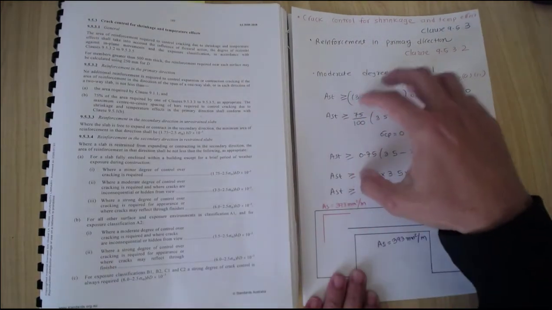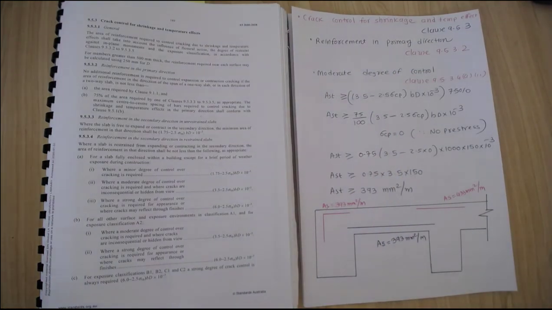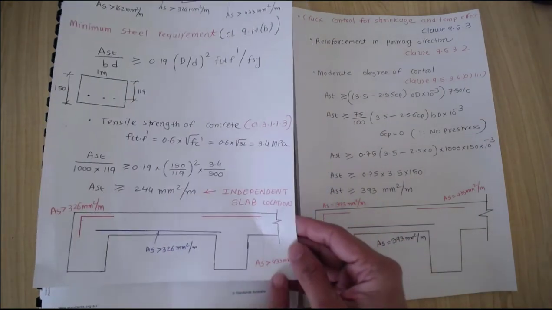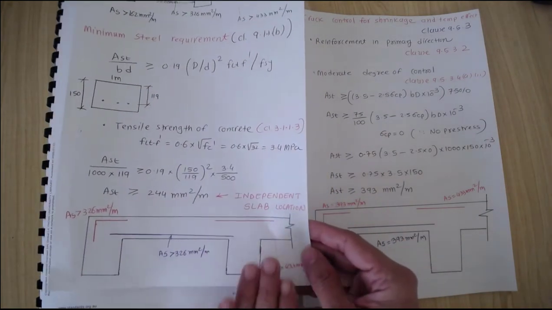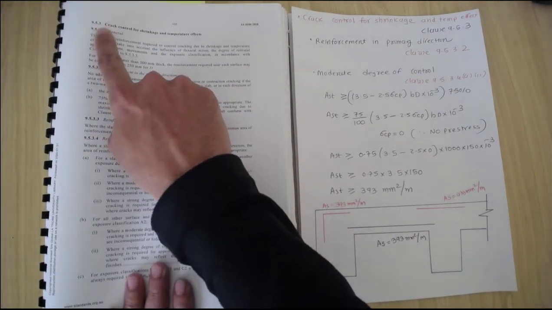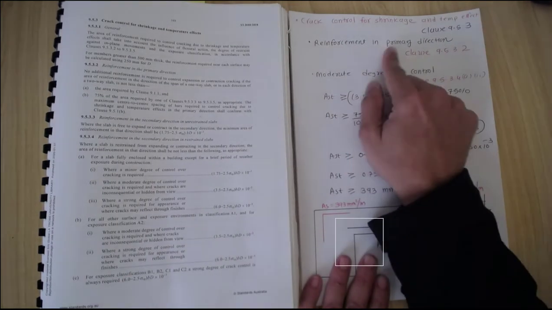This requirement also needs to be satisfied, making sure that the calculated values, which we calculated as 326 and 433, all these three values satisfy this 9.5.3 crack control. Okay, what is that one? Reinforcement in the primary directions.